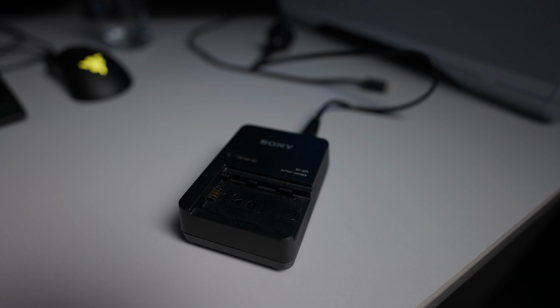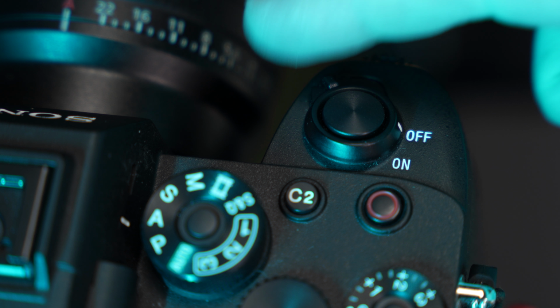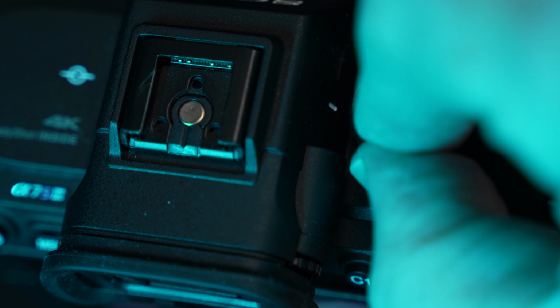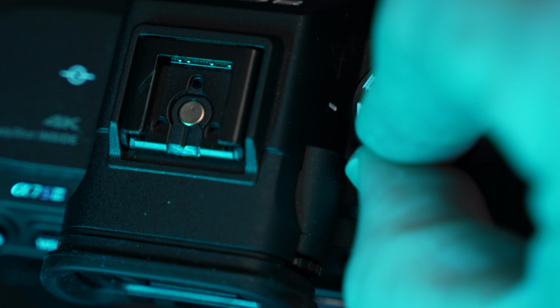After you've attached the lens, inserted a charged battery and put in a memory card, turn the camera on and open out the screen. Then go and turn the control dial around until you get to movie mode.